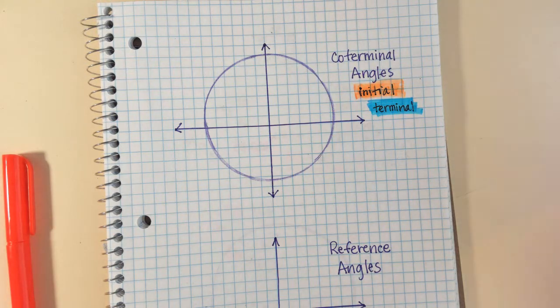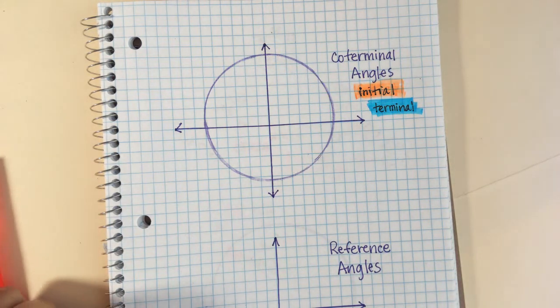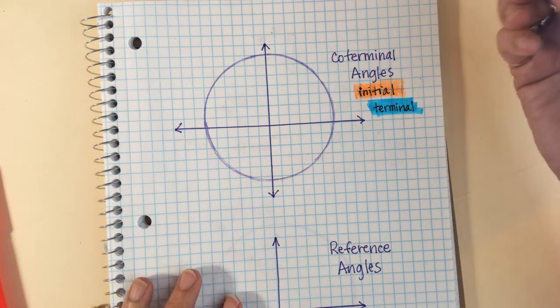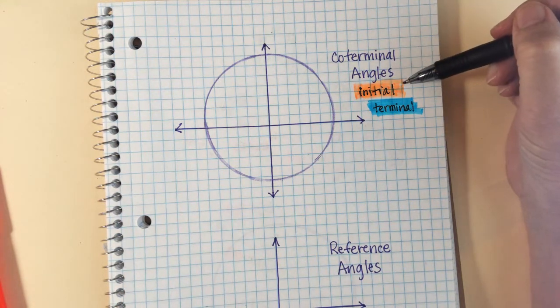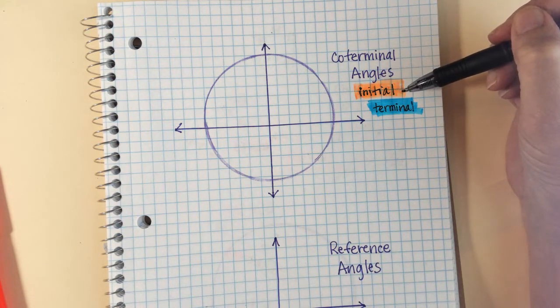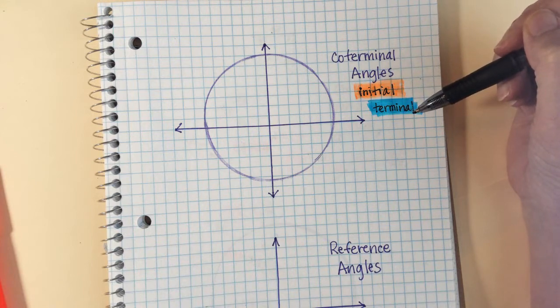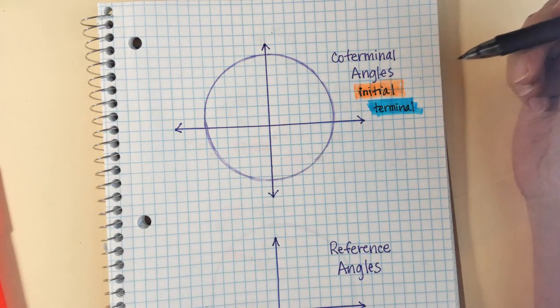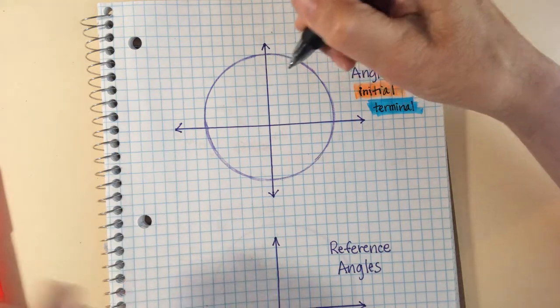This is to help you look ahead at coterminal angles and reference angles. To start, we're going to talk about coterminal angles. Coterminal angles have the same initial side and terminal side, but the values of the angles are different. Let me show you what I mean.